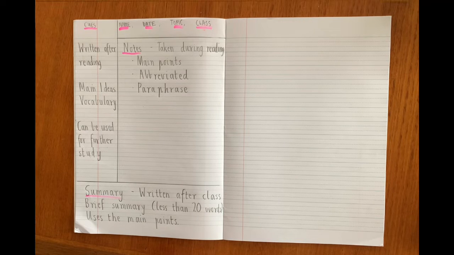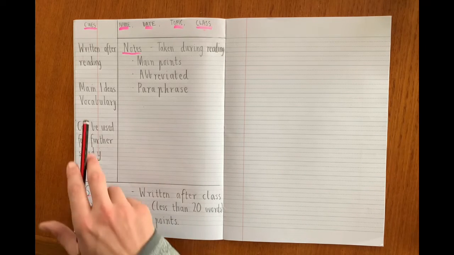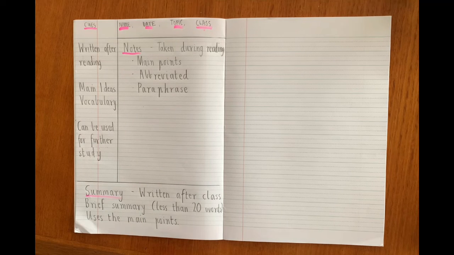Down the bottom here, this would be the final section that you would do. And that's where we write a summary. And this is written after reading or after the class. And it's a really brief summary, less than 20 words. And we use the main points. Again, if you're going to come back and look at your Cornell Notes, you'd use the cues section and the summary section to get an idea of what was happening in that class and what the reading was about or what the viewing was about if you were watching a video.